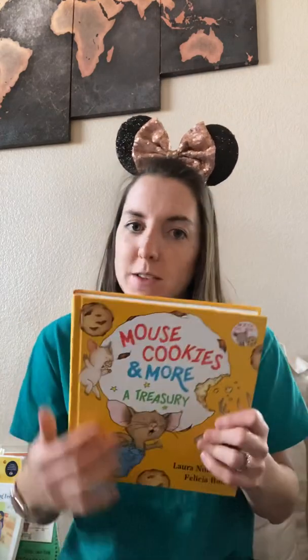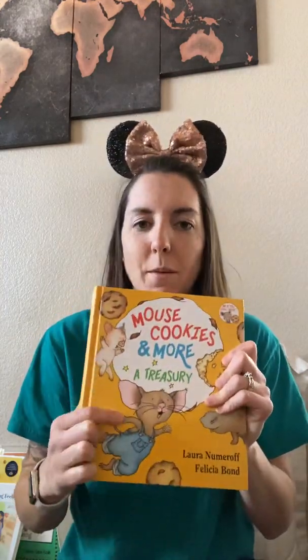Can you guys tell what animal I am? I'm a mouse. So if you guys remember, during our book character week, I dressed up as a mouse from the book If You Give a Mouse a Cookie. So that's the book that we are going to read today, okay?